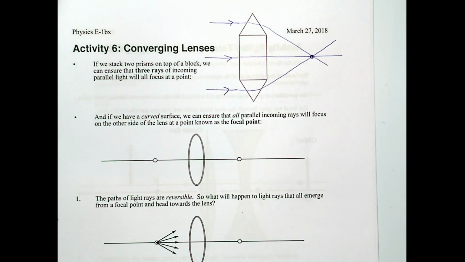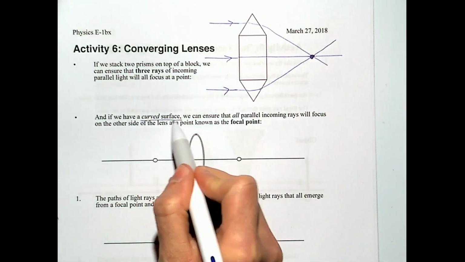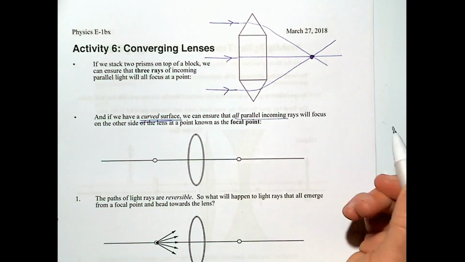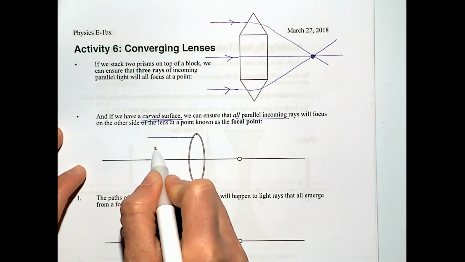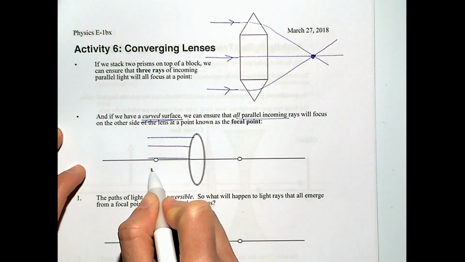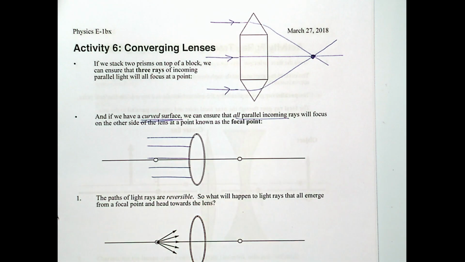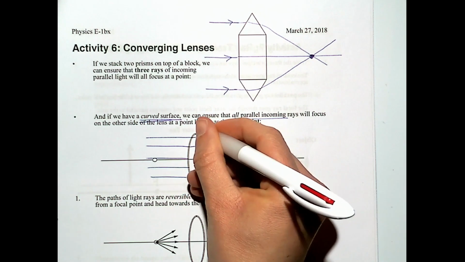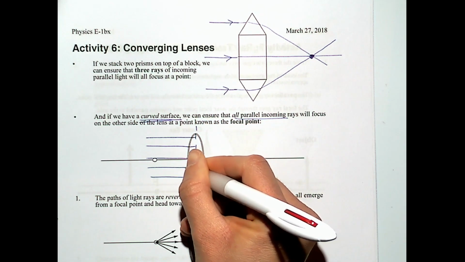So if you want all the incoming rays to focus at this one point, you just have to make a curved surface so that you get all the parallel rays to focus at one point. So if you have parallel rays coming in like this, if we make a thin lens approximation, we can just pretend that they're all going to bend at the center. So let's draw a dashed line down the center of the lens. And you just say, okay, they're all going to bend at the center.